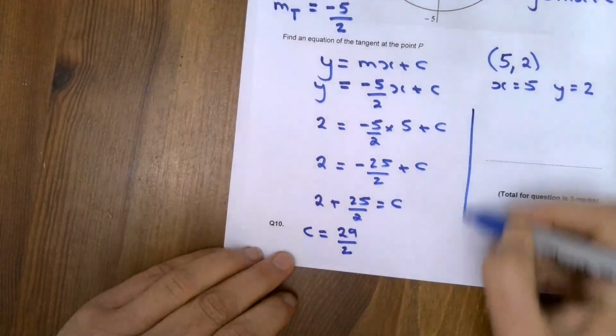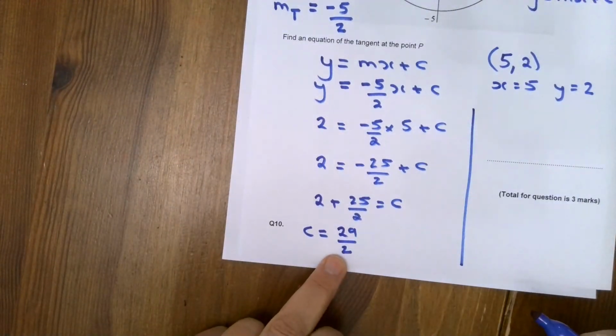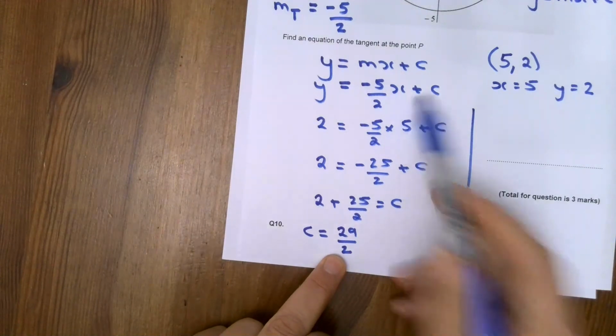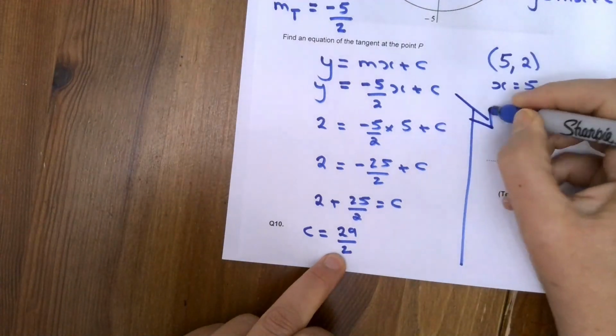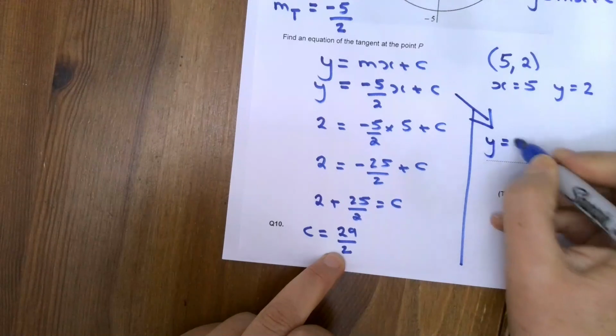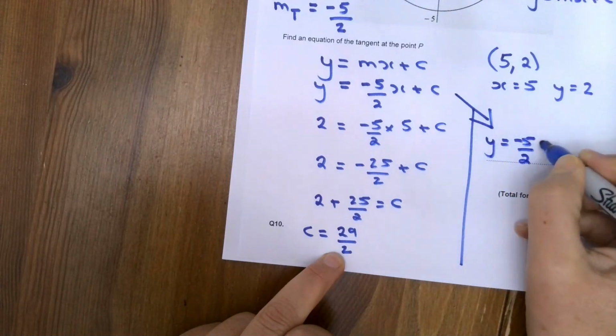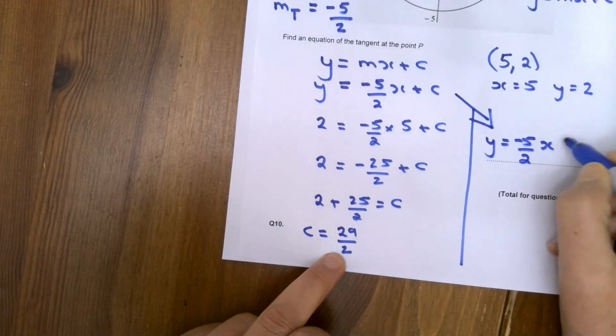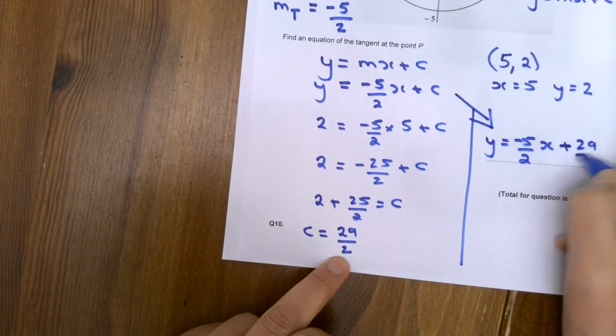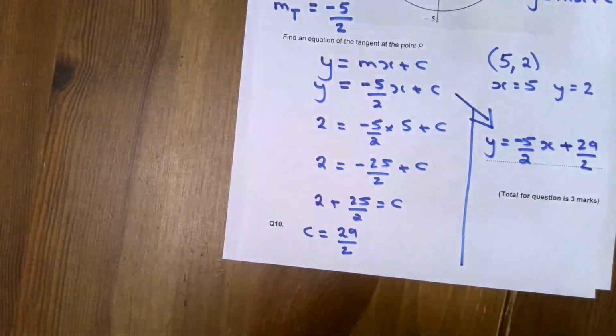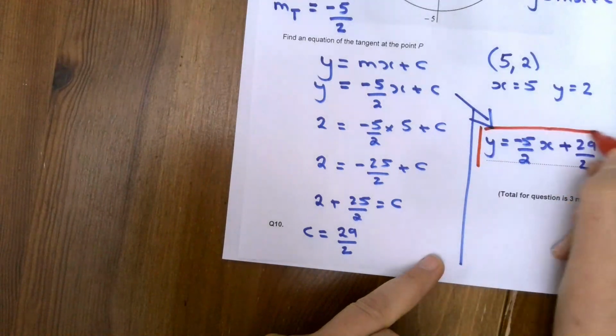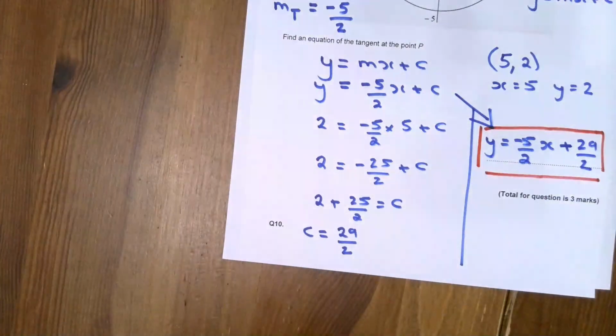So let's plug c back into the equation. So going back to here, y equals my gradient, y equals mx plus c. And that is the answer for this very difficult grade 9 question.